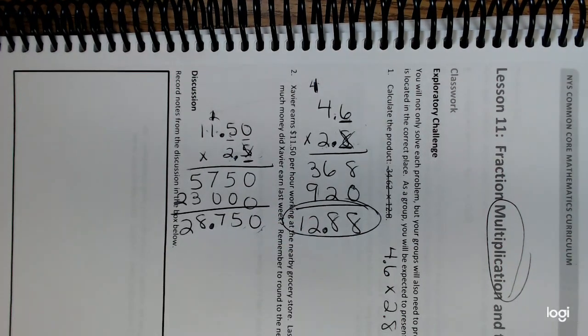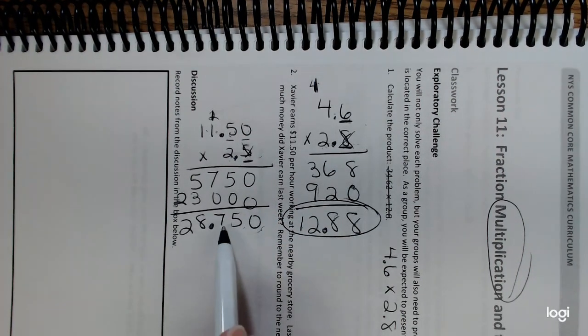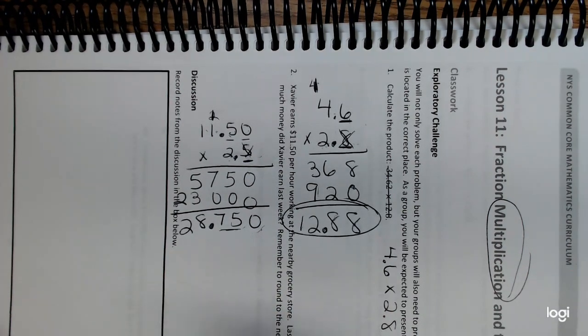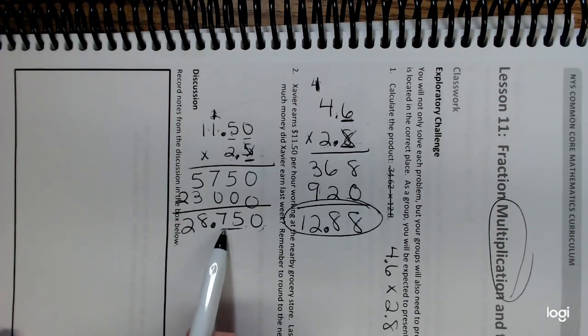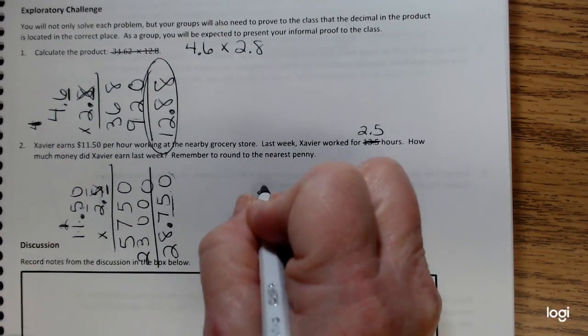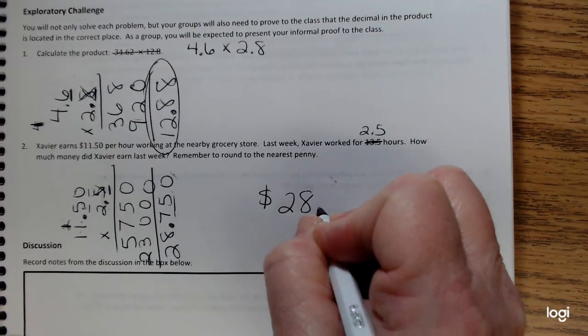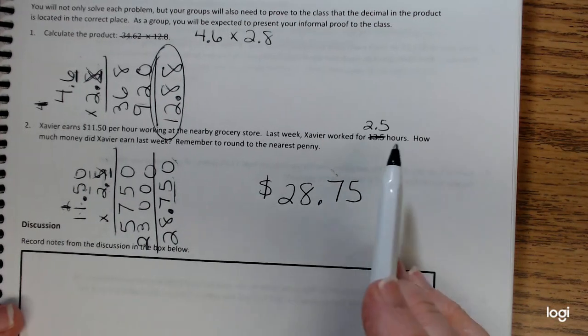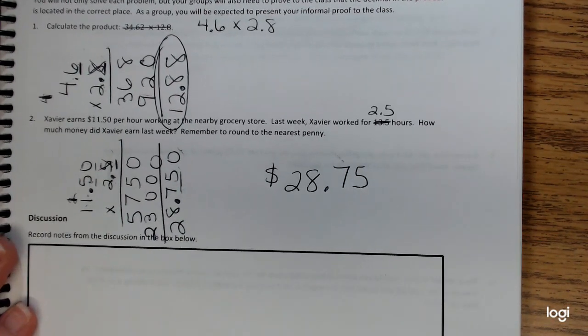Round it to the nearest penny. Well, when we look at money, we usually give cents in 2 digits. So I would say that my answer is $28.75. So I'll turn my book here and write $28.75. That's how much money he made in 2.5 hours.